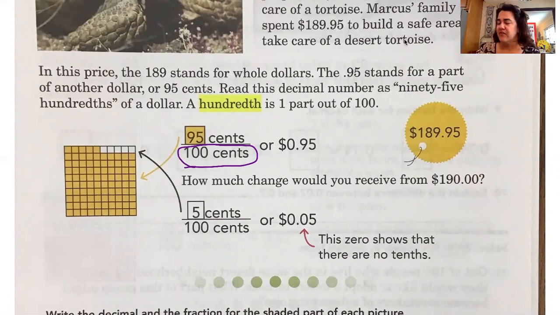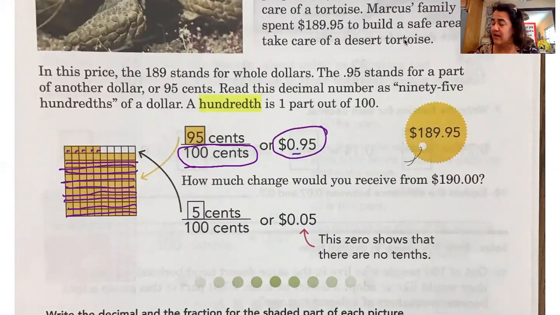And there are 95 colored in, right? Because each line is worth 10. So we have 10, 20, 30, 40, 50, 60, 70, 80, 90, 91, 92, 93, 94, 95. 95 cents or $0 and 95 cents, right?